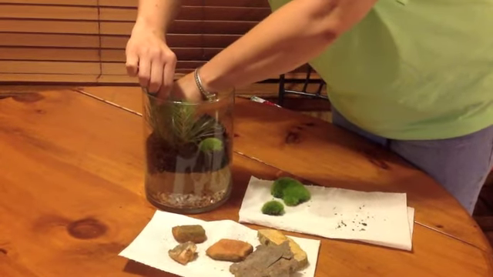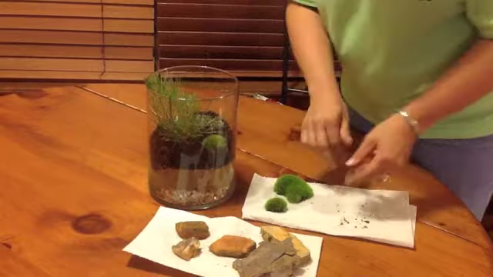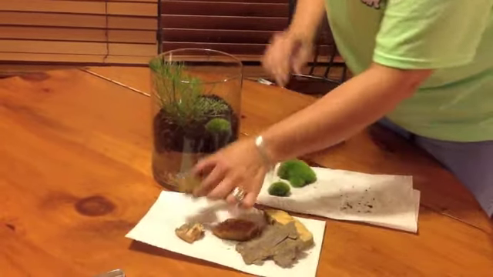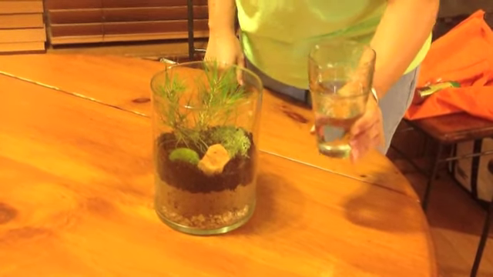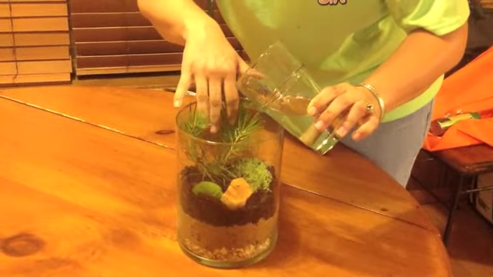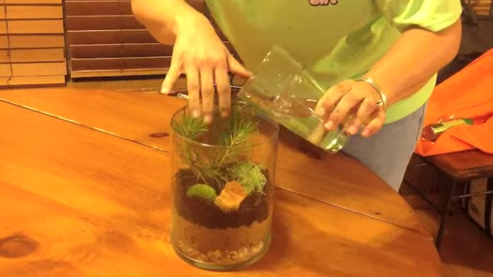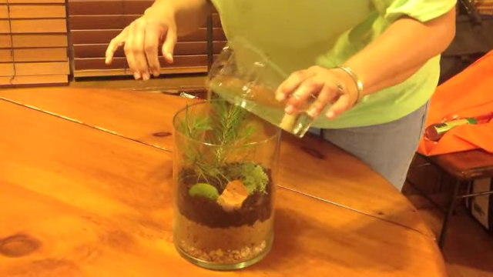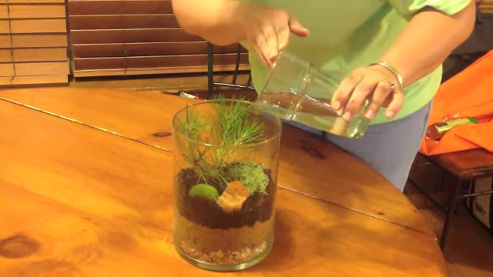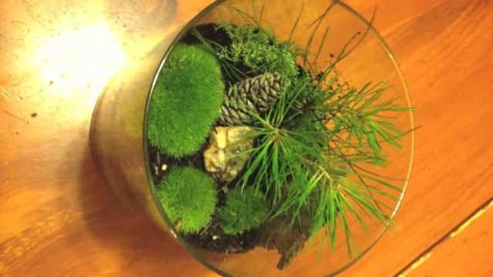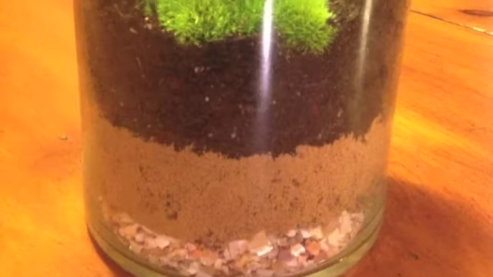Here we have added some moss, some rocks, and a piece of bark. The last thing you must do is water your terrarium. Add just a little bit of water for moisture for your plant. Then place a cover on your terrarium and the water cycle will begin to take place.